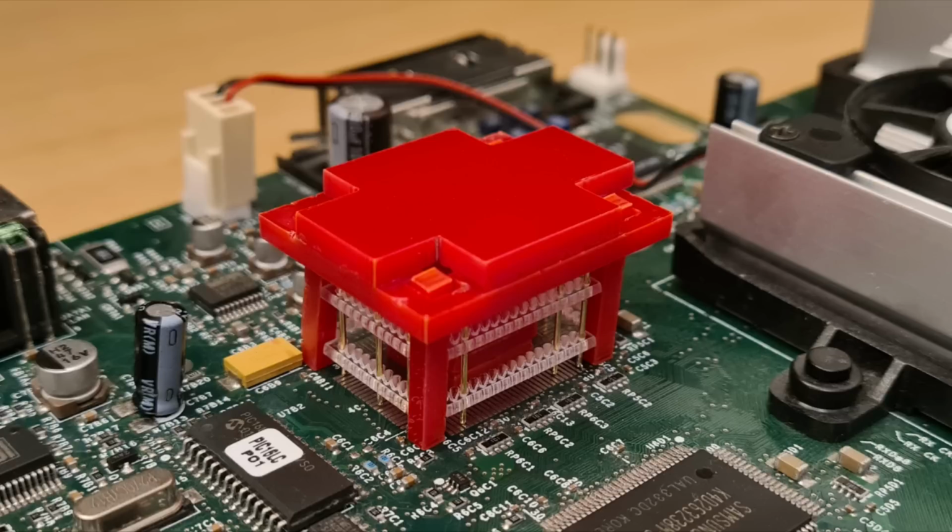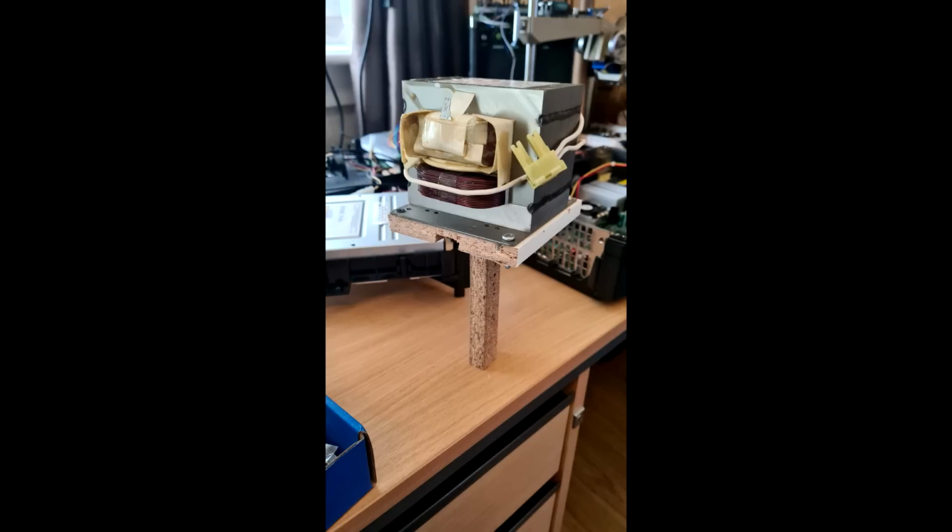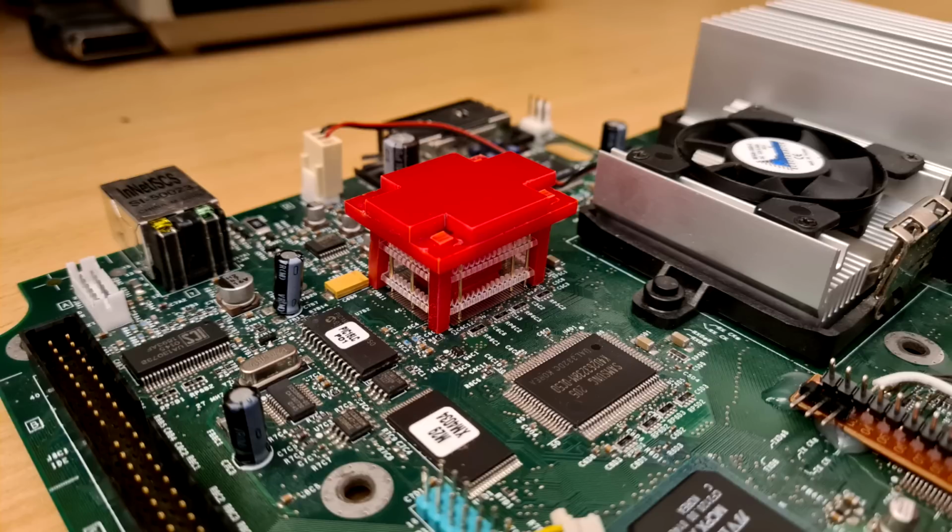My attempted workaround for that was the hammer. I built this out of a microwave oven transformer and just some wood that I had lying around. And the idea is that this transformer, which is something like 4 kilos, would be able to press on that and provide the right amount of force. The trouble with the hammer was that it just wasn't precise enough.